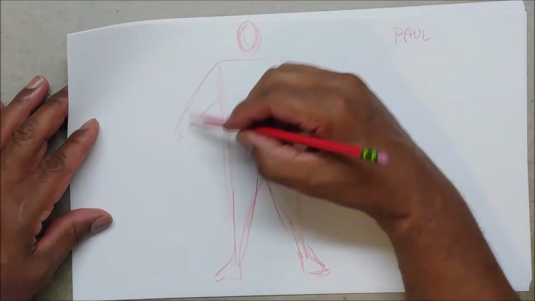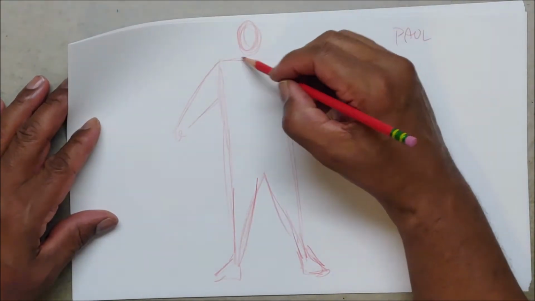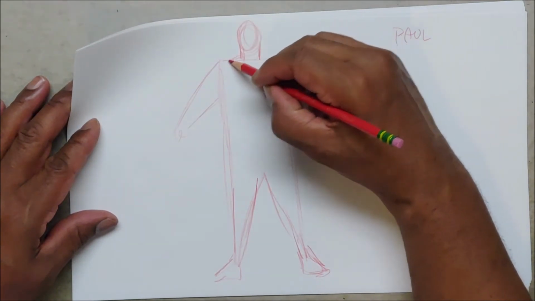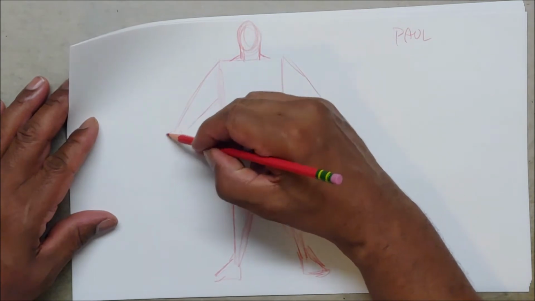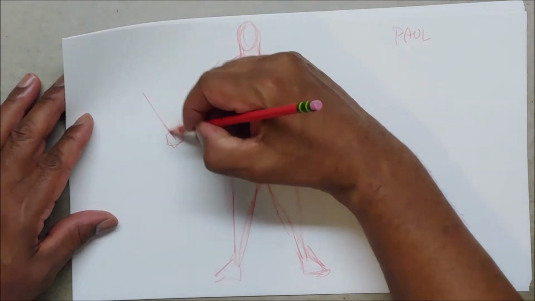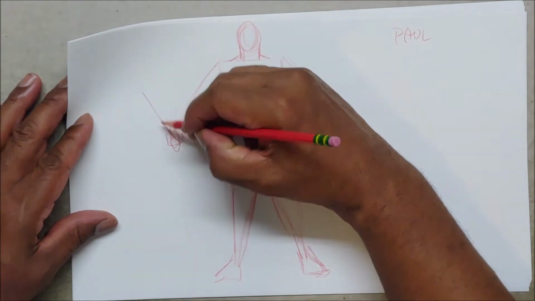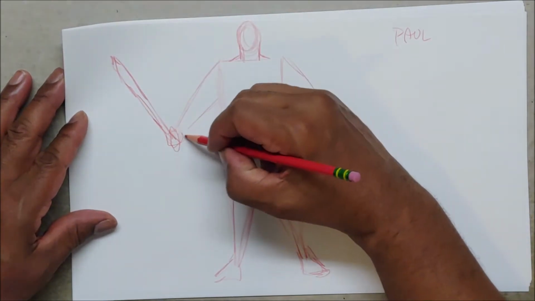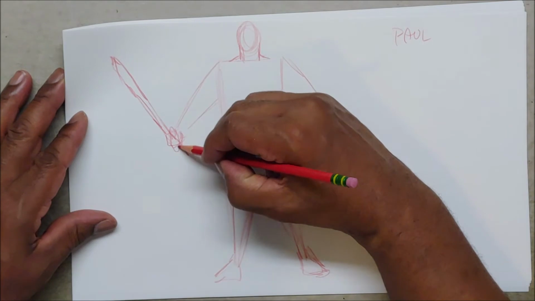What does Paul do? Paul carries a sword. He is a kind of a knight type of a character, so he's going to have a sword with him. You design your sword later, whatever type of sword you choose to design.